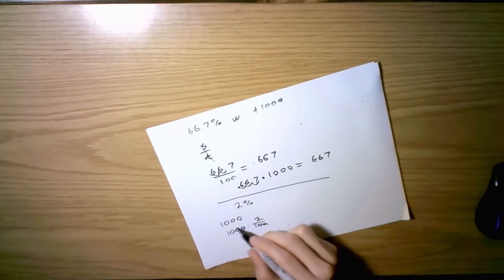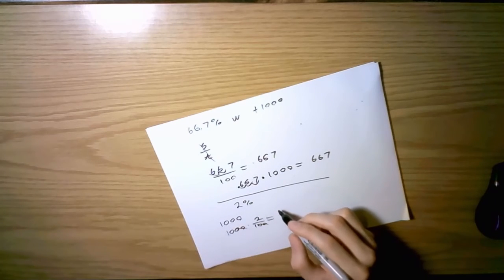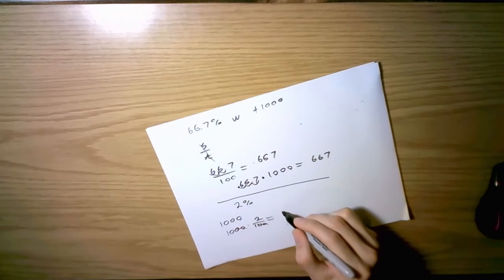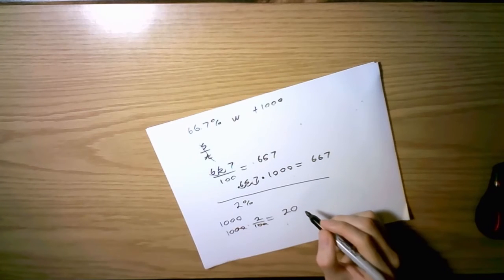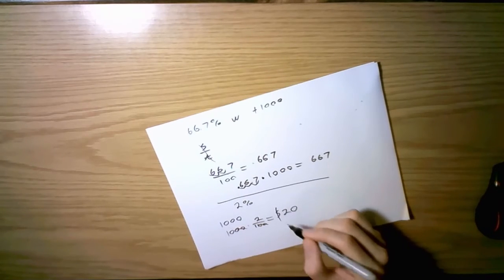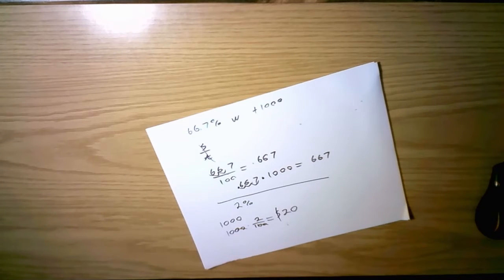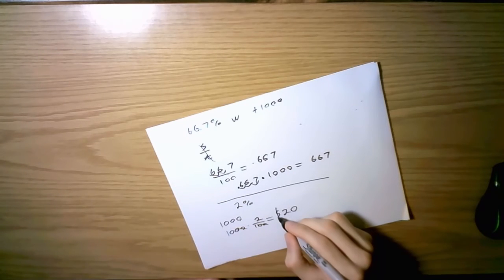You can cancel those zeros out, so you have 1,000 times 2, and that gives you 20 bucks. That's pretty good. It's probably an annual interest rate. It's hard to find banks that'll pay you that much. But that's how you can calculate how much the interest will pay you.